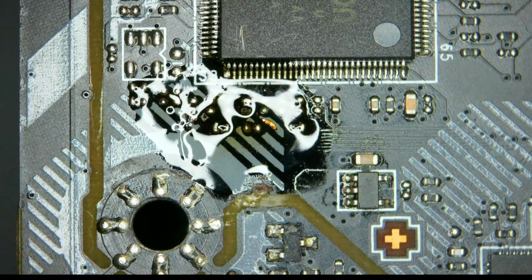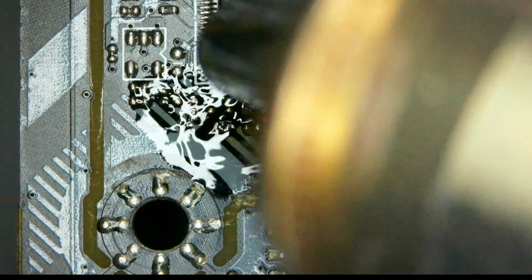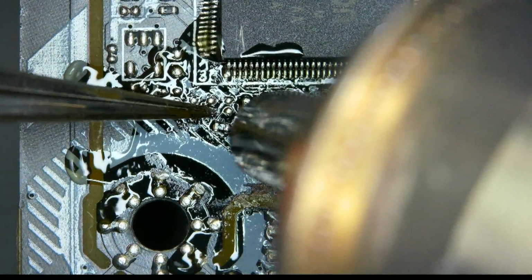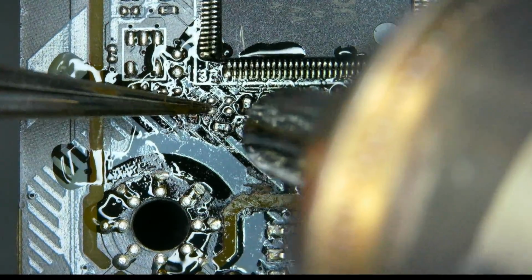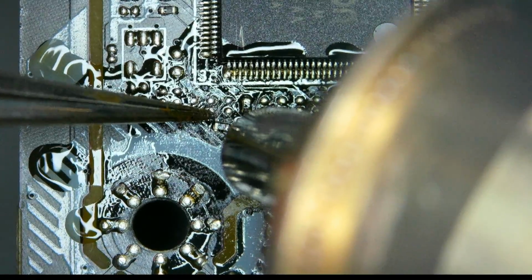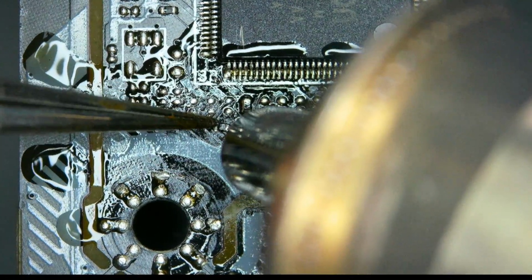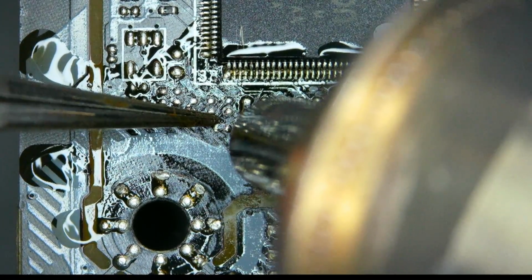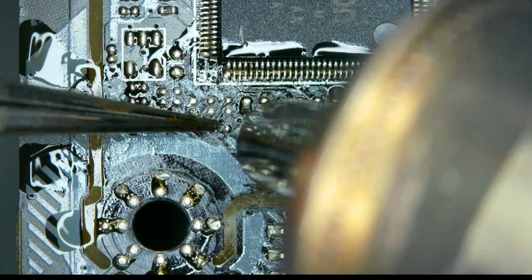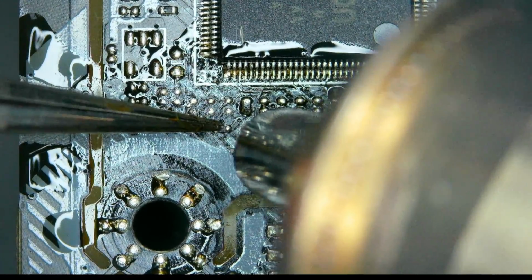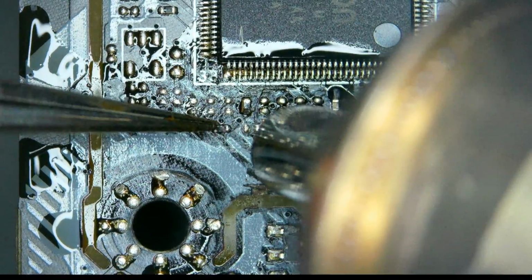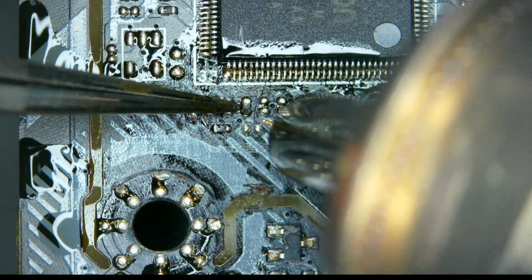The one tack side is that it is in place and won't go anywhere, and then the reflow is for actually making proper contact. And now I think we have good contact, when we can move it and it moves back like that.